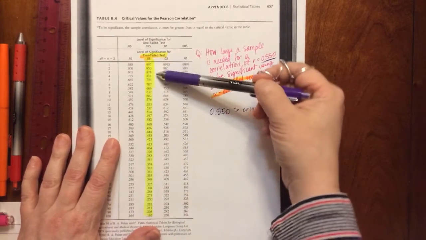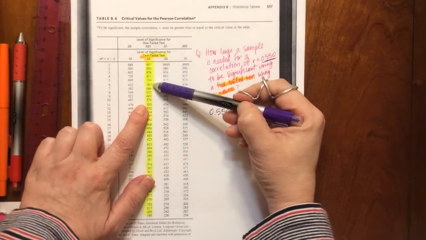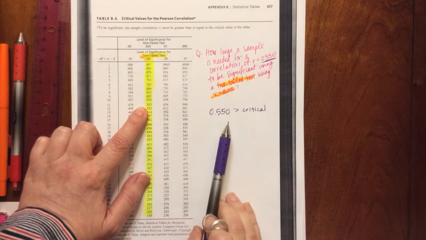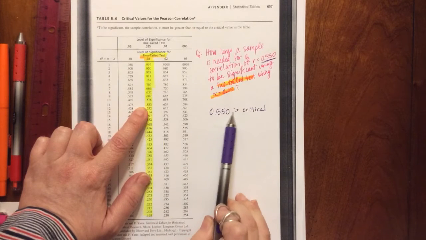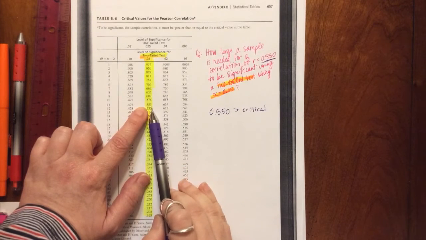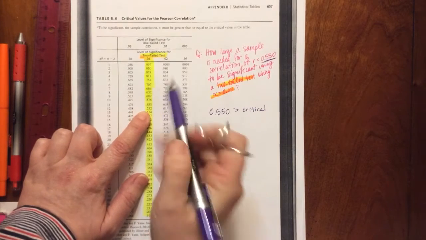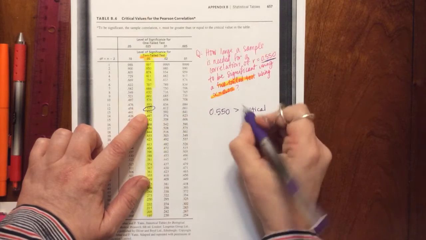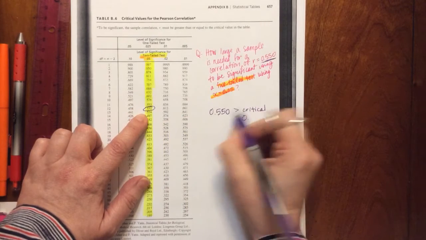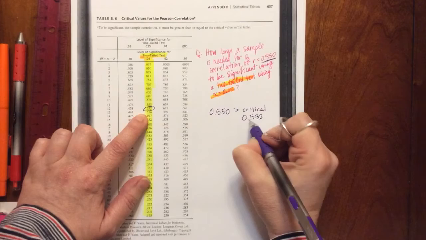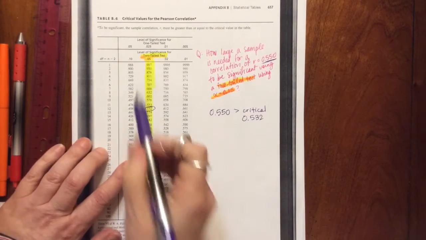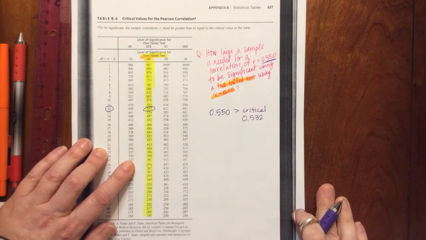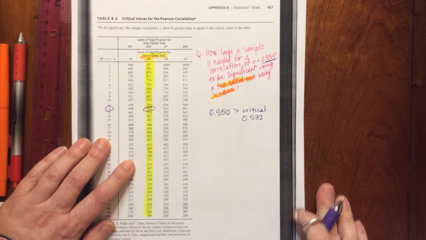And then I'm just going to go down it and I'm going to look and go, okay, let's see, 0.553 is close, but 0.550 still isn't greater than 0.553. So I have to keep going. So 0.532 is my first value here that 0.550 is greater than. So then I would look over here, and that corresponds to a degrees of freedom of 12.